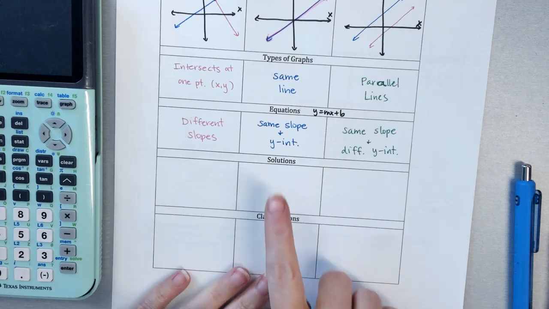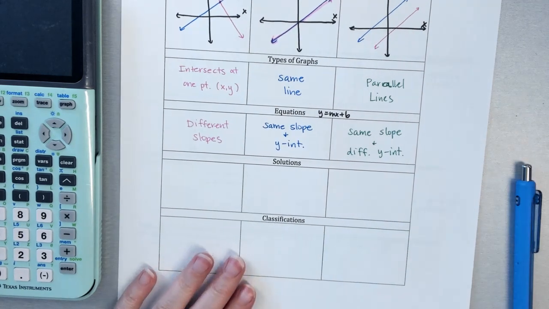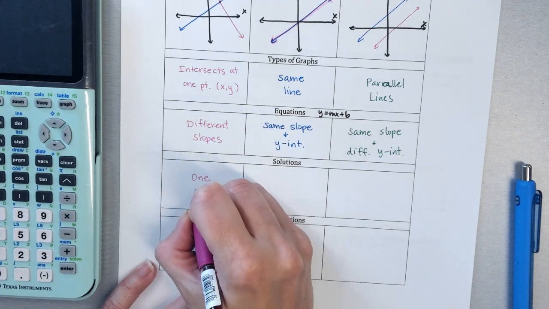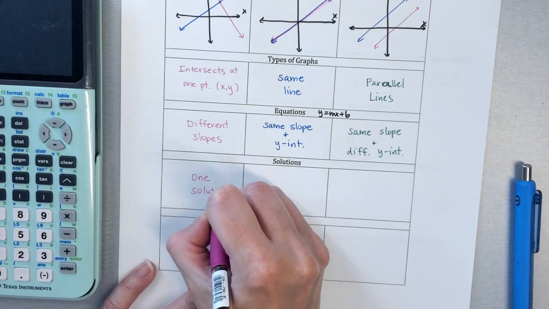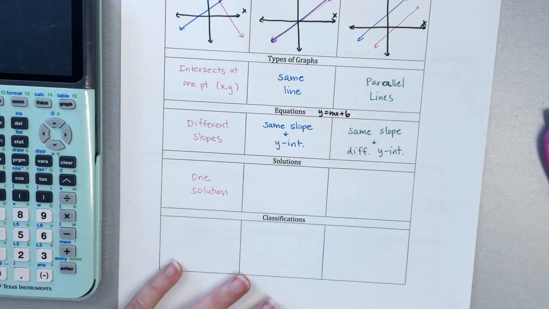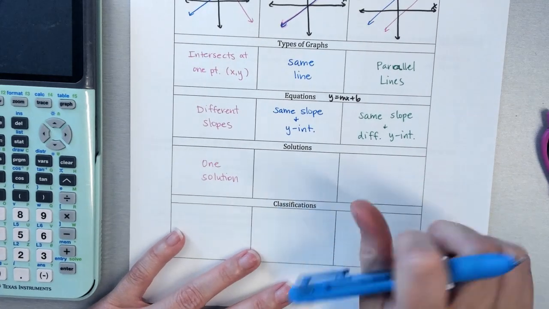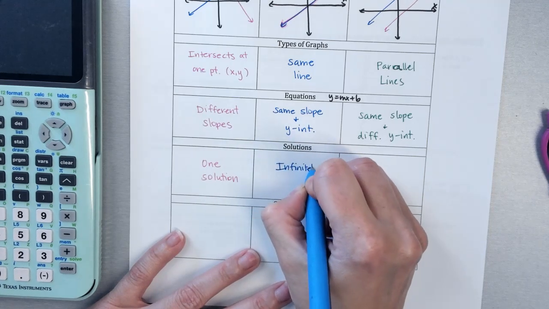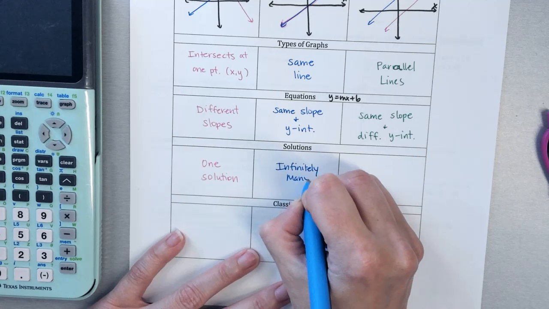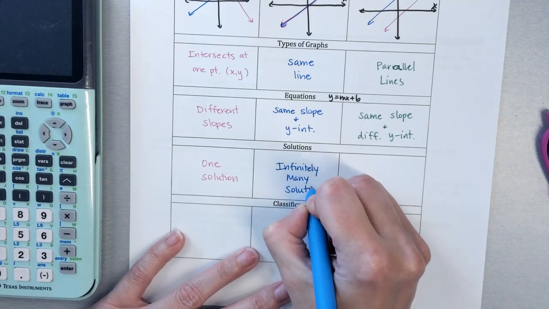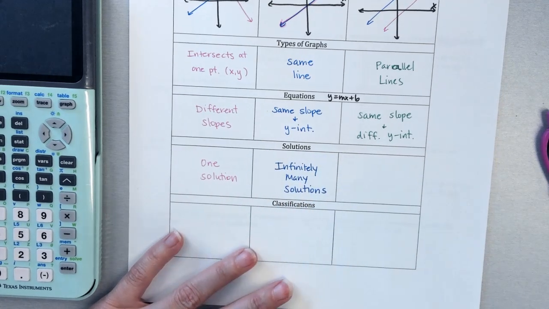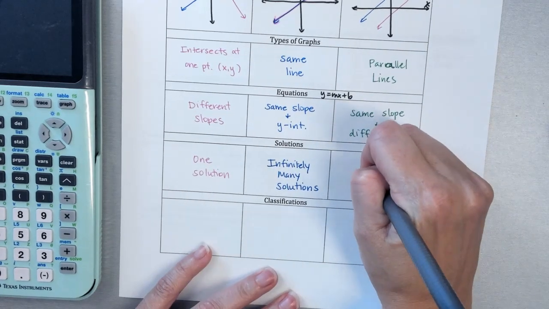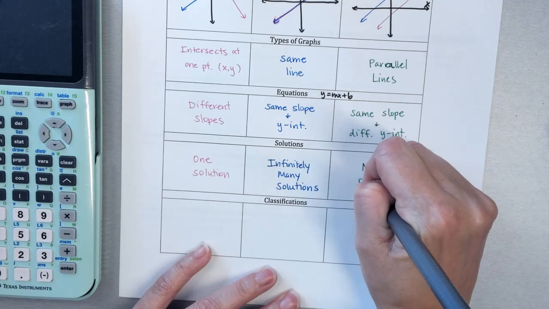Okay, so then that's going to lead to the type of solution that you're going to have. So if it intersects at one point, there's only one solution. It's that point. But if it's the same line, how many points are there on a line? Infinite. So there's infinitely many solutions. And then for parallel lines, there's no solution. They don't meet. There's never a point where they meet, so there is no solution.